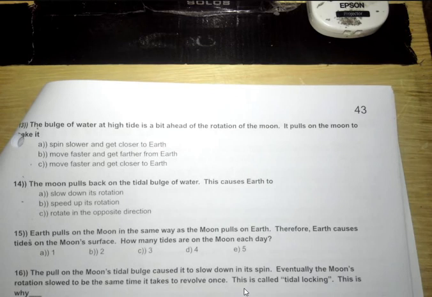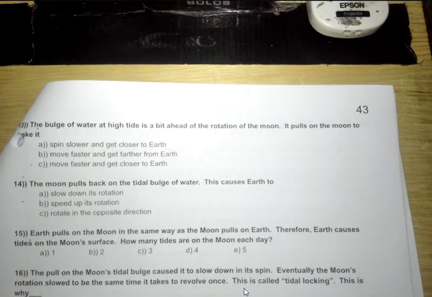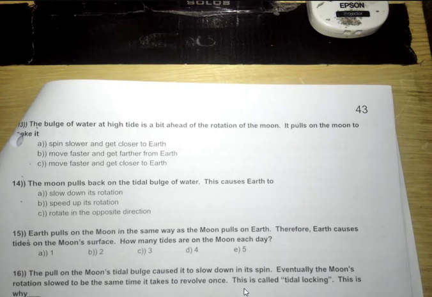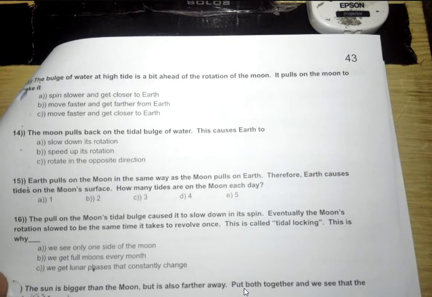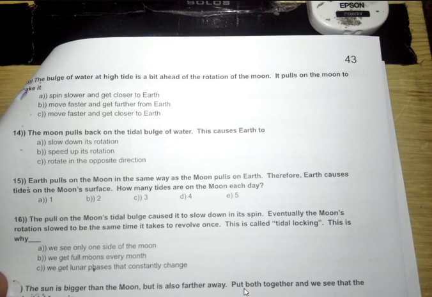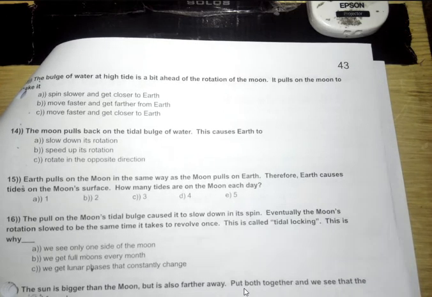15. Earth pulls on the moon in the same way as the moon pulls on the Earth. Therefore, Earth causes tides on the moon's surface. How many tides are on the moon? 2, for the exact same reason that we have 2 here on Earth. 18. Spring tide is when the moon and sun are both the same side of Earth. At this time we see extra high tides and extra low tides.